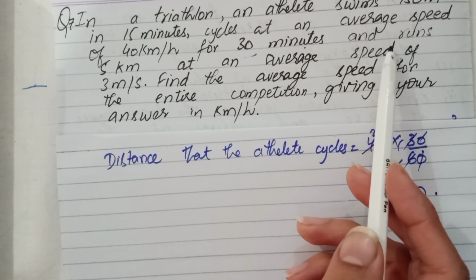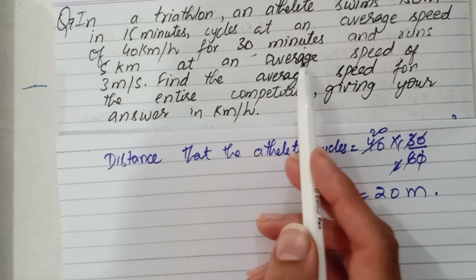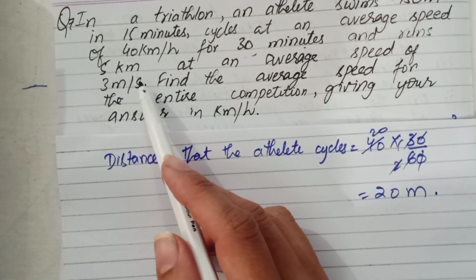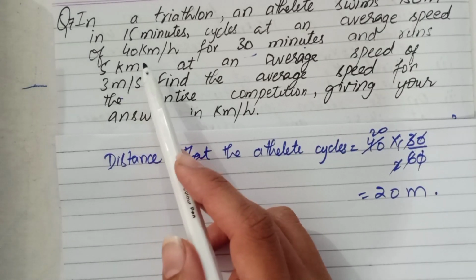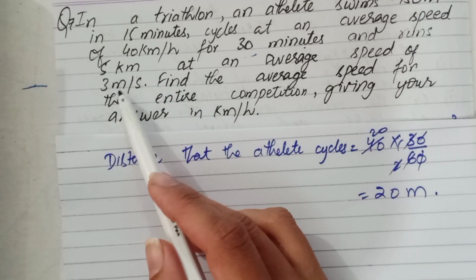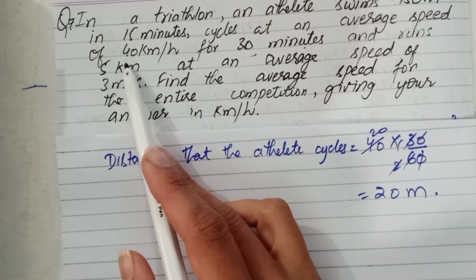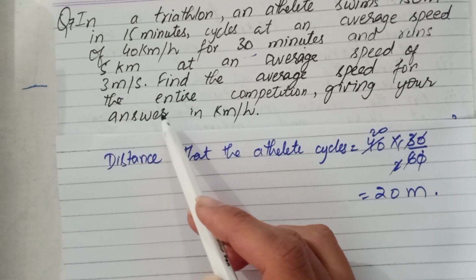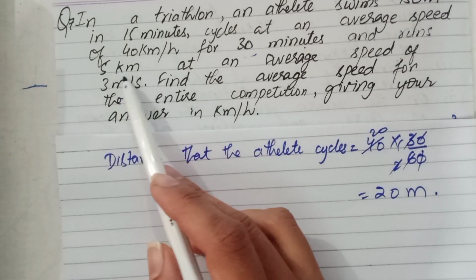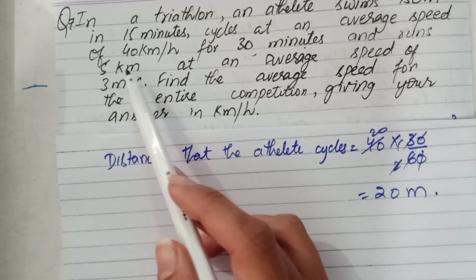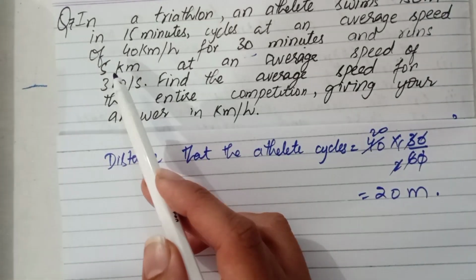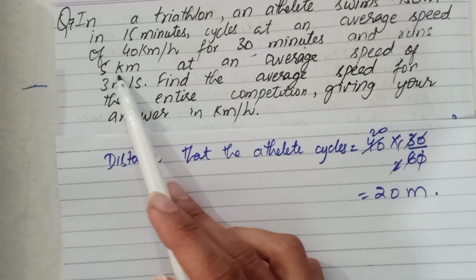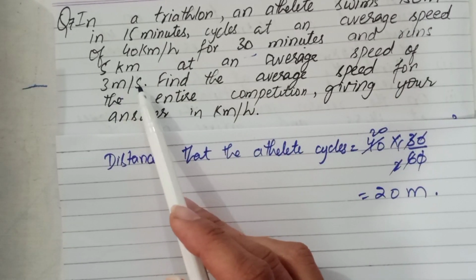In the third situation, he runs 5 km at an average speed of 3 meters per second.